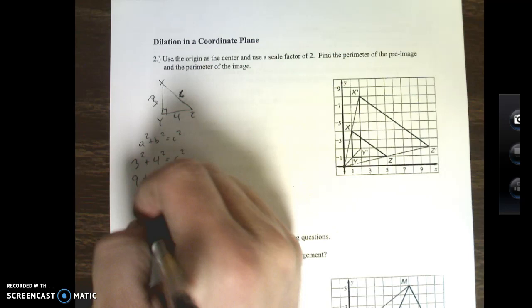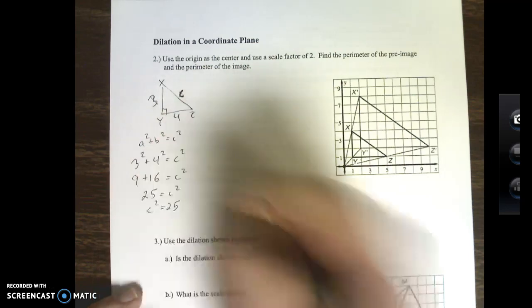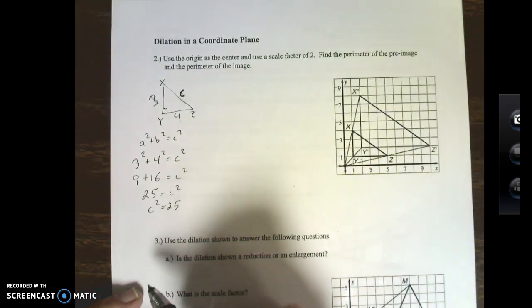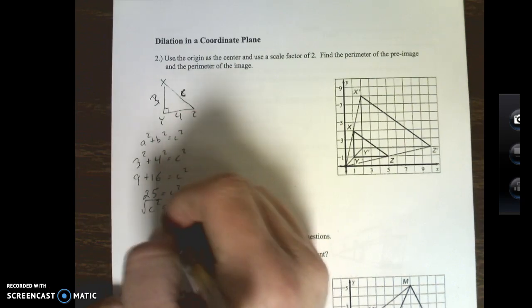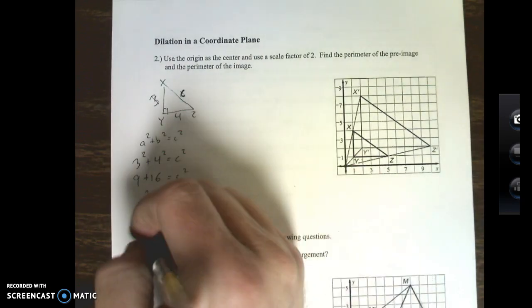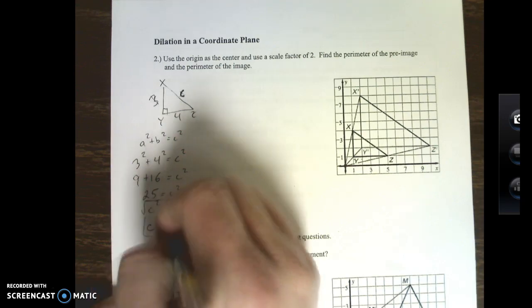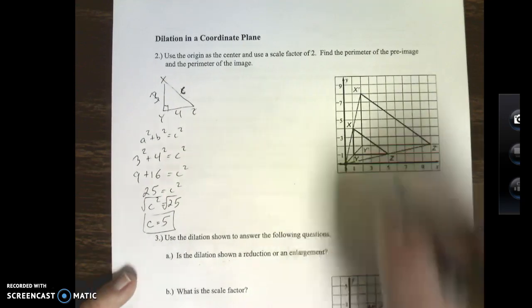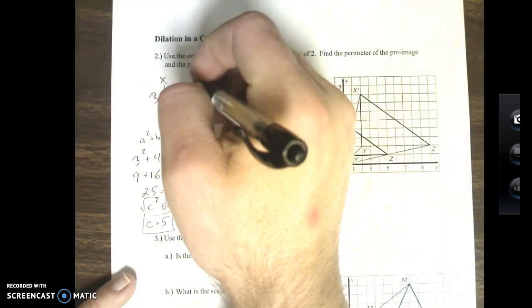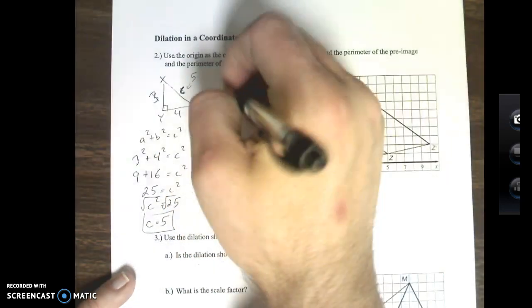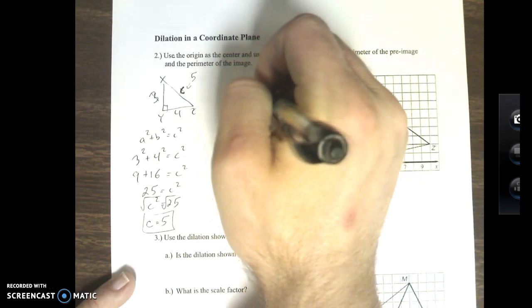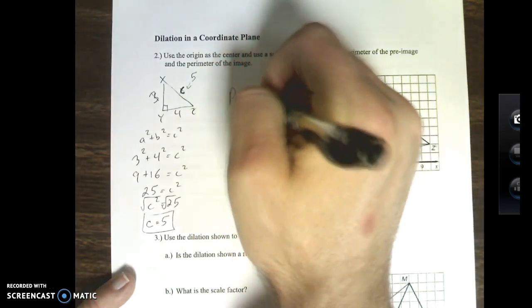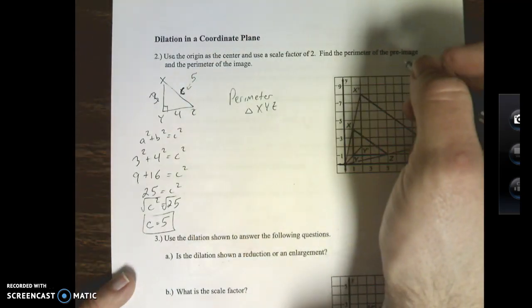Okay, so here's the hard part. C squared equals 25. What's the opposite of squaring something? Well, we can square root it. The opposite operation is square root. And we get c equals positive 5. Okay? So, this distance is now 5. They asked me for the perimeter of triangle x, y, z. Well, the perimeter is when you add everything around the outside.